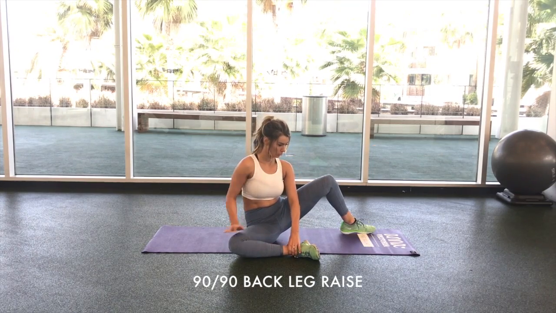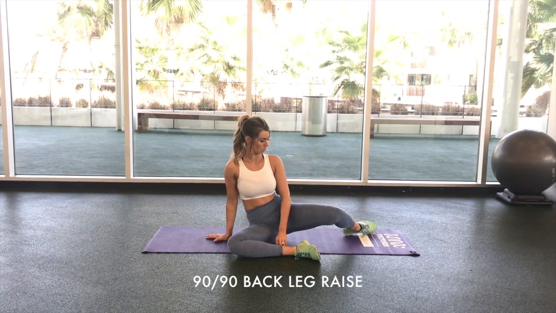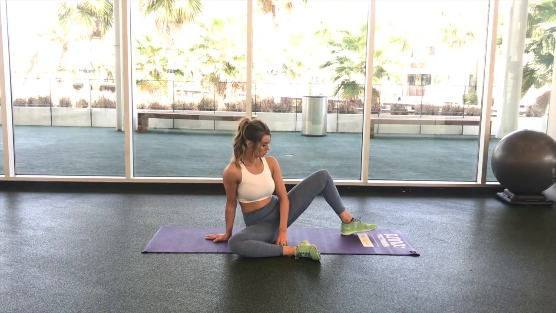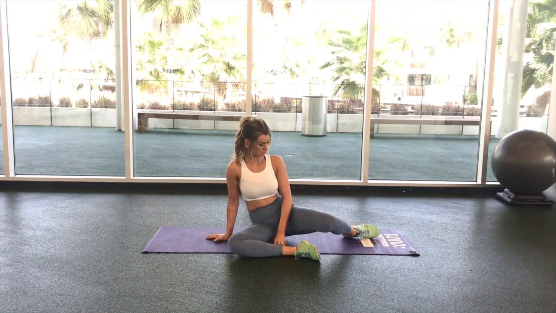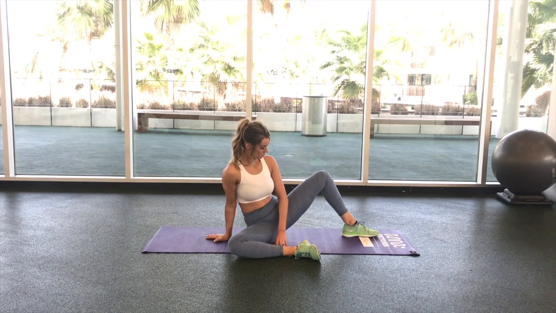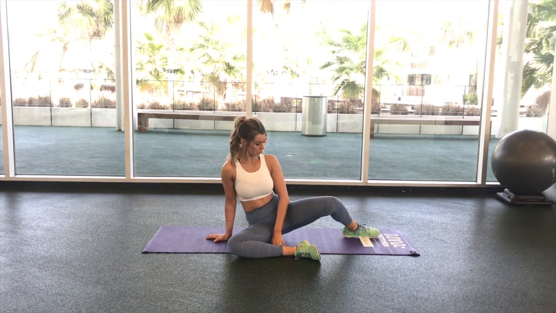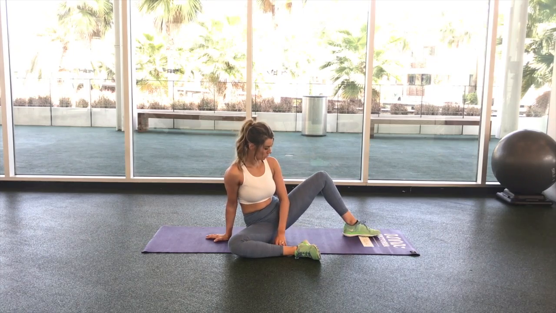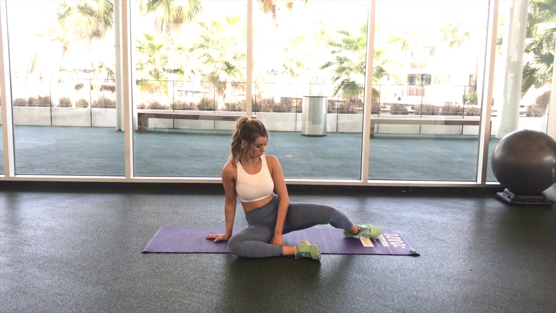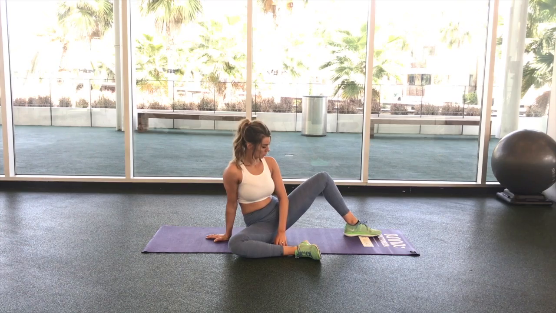So as with any stretch and any hip flexor move, this isn't a one-size-fits-all. So whether any of these moves are going to be right for you really depends on your particular case. And the reason I want to point that out is because I want to let you know this move right here, when you're in the 90-90 stretch position, you just raise that back leg.